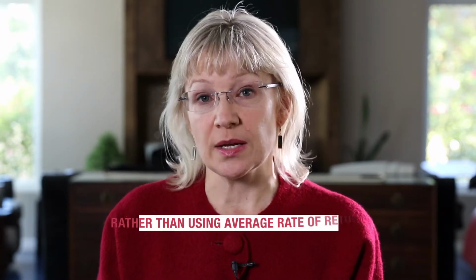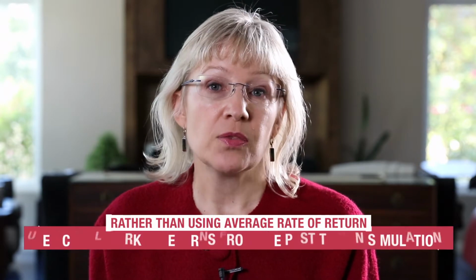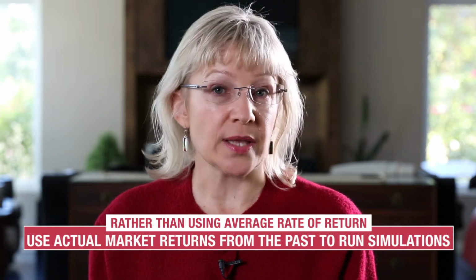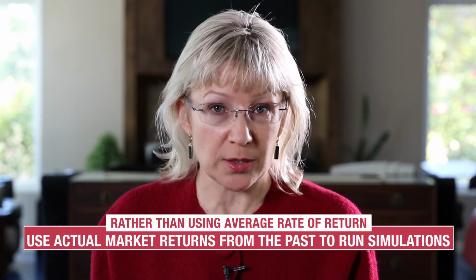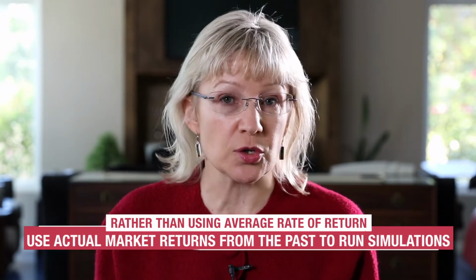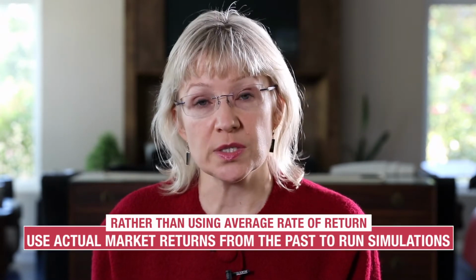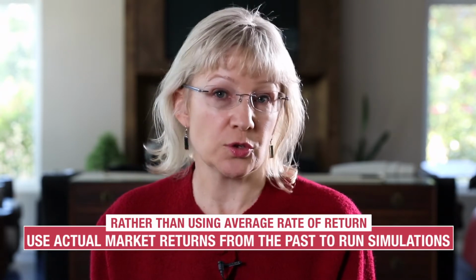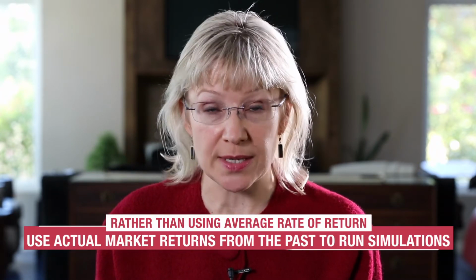Now, the typical financial planning industry's solution to this is something called Monte Carlo simulation, where rather than taking an average rate of return, they will, for example, take the last 10 years of the stock market actual returns, or maybe the last 20 years, and run your scenario through that 10 or 20 year period and all the ups and downs that it has.